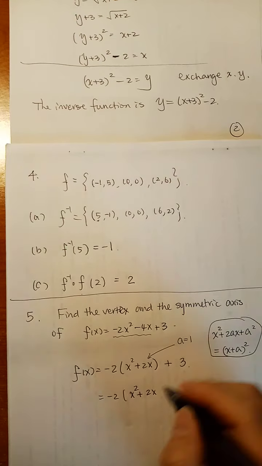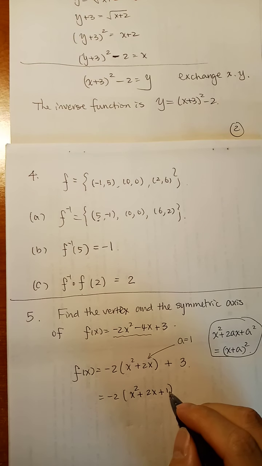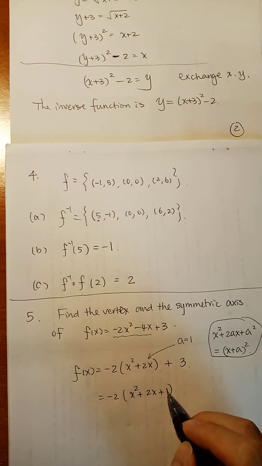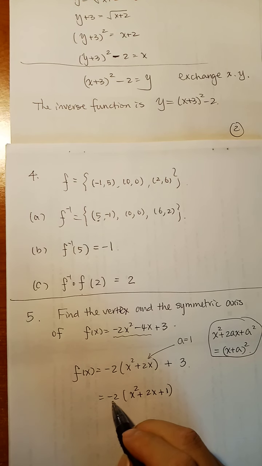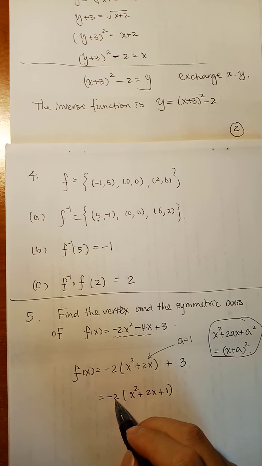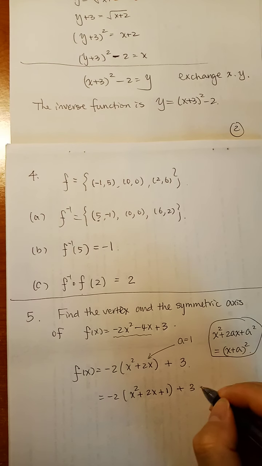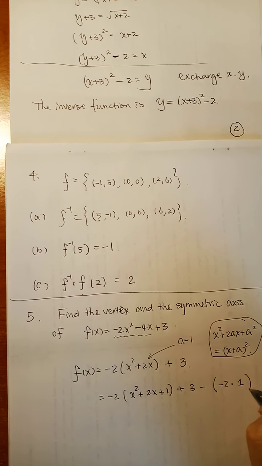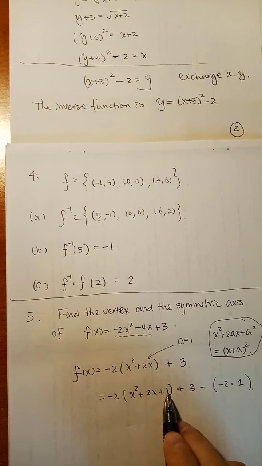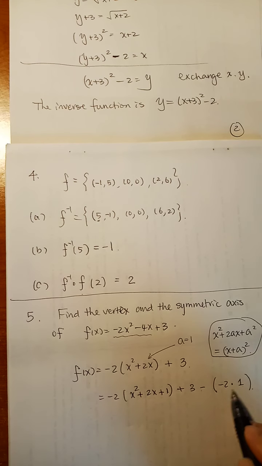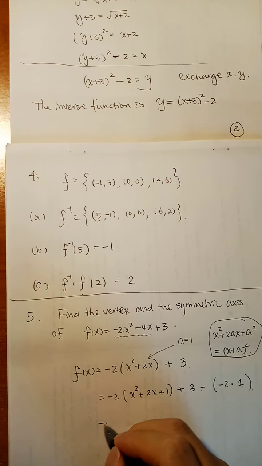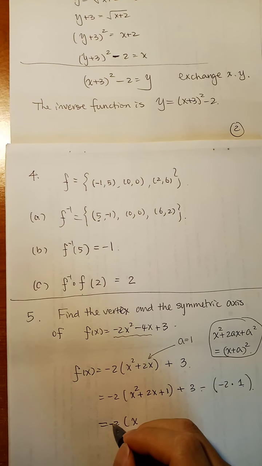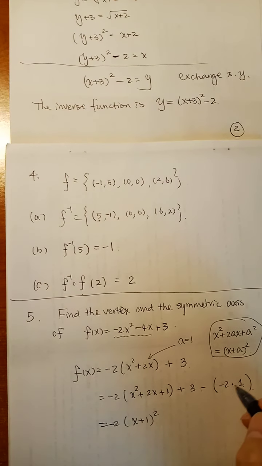But you don't have this 1 squared, so you add 1 squared. 1 squared is still 1. Technically, this 1 is multiplied by -2. You add it, so you're going to subtract it. Here you add 1 times -2, so you're going to subtract 1 times -2. And this part, -2 times 1 is -2, minus -2 plus 2, so it's 5.